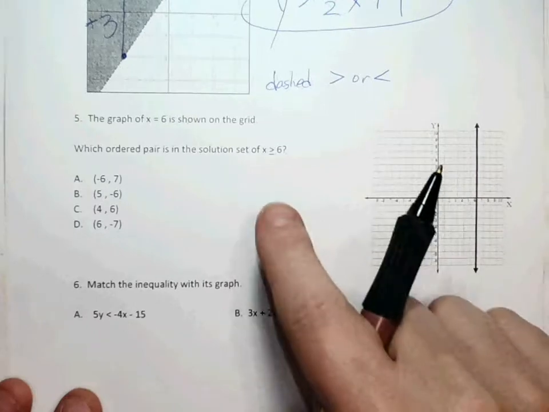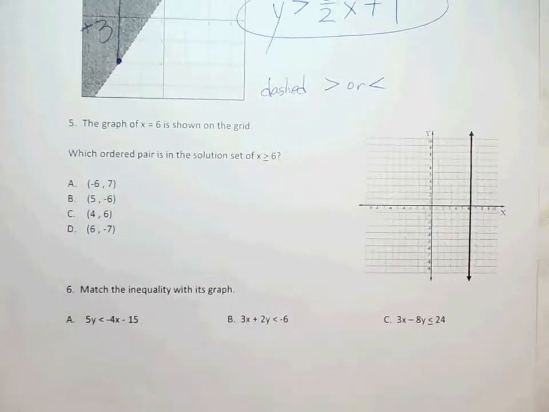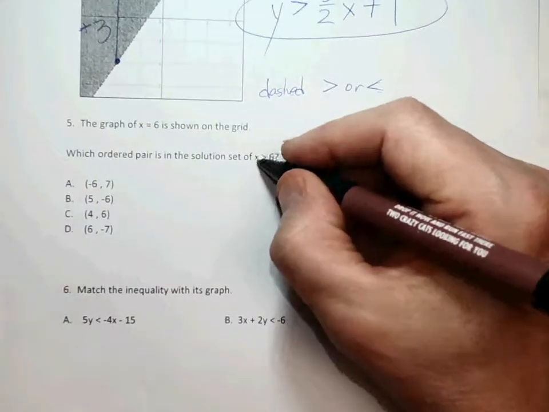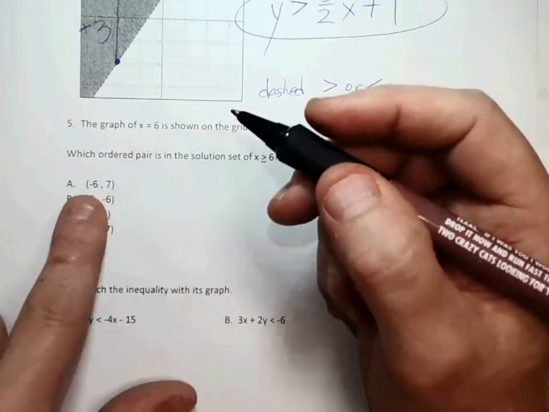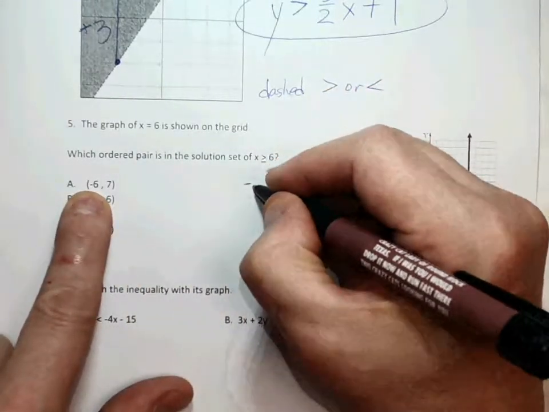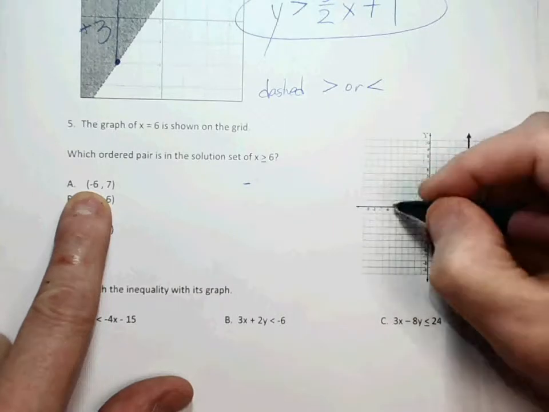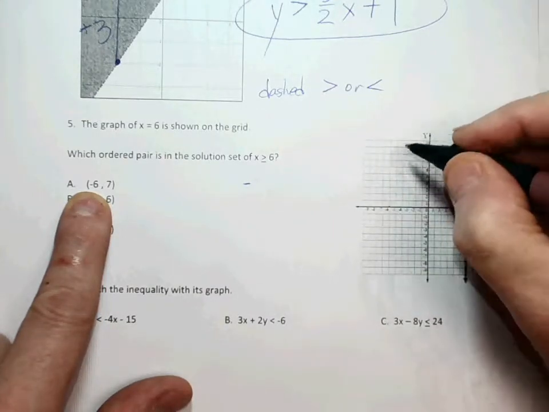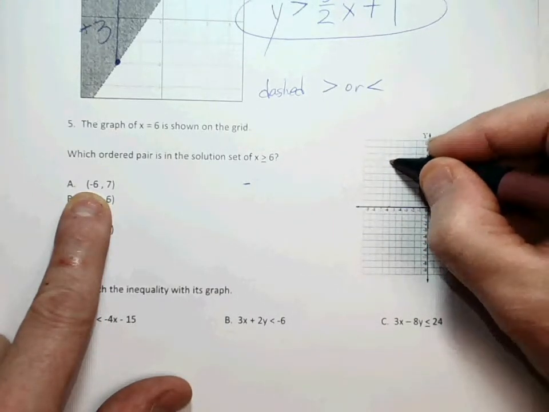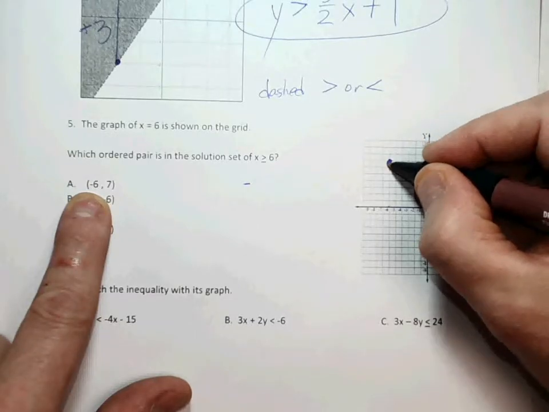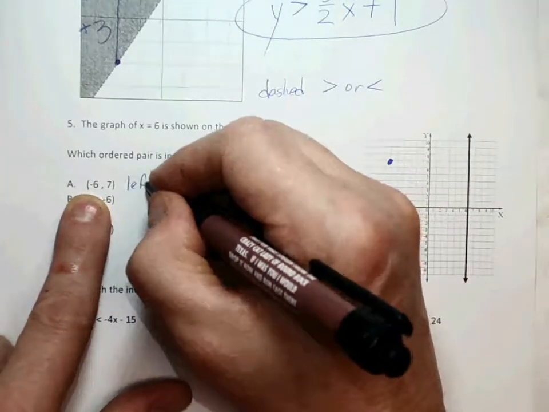All right, on this one right here, we can do odd man out again. This time, all we've got to do is check the x's. So is negative 6, 7 somewhere right here? Okay, this one is to the left of the line.